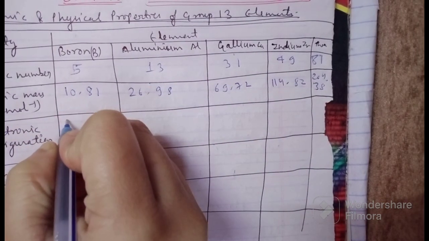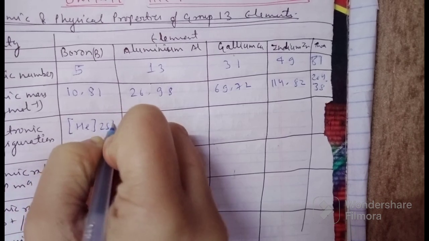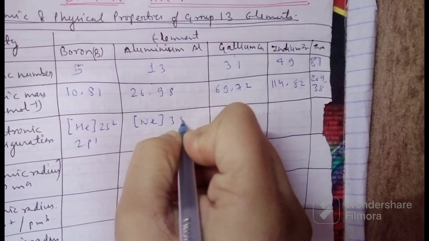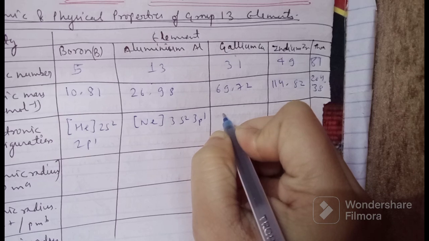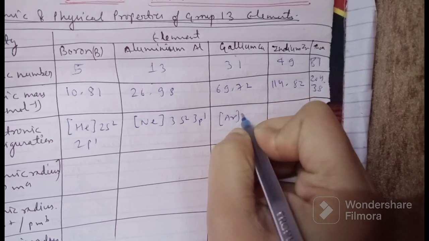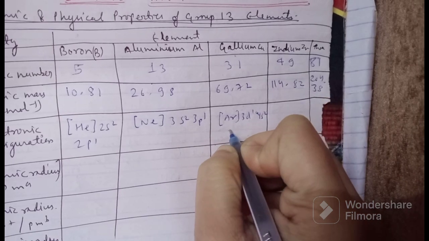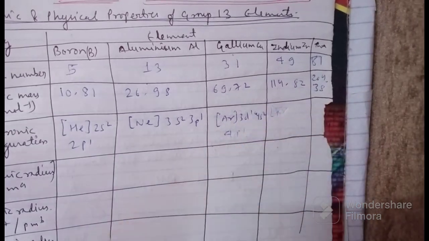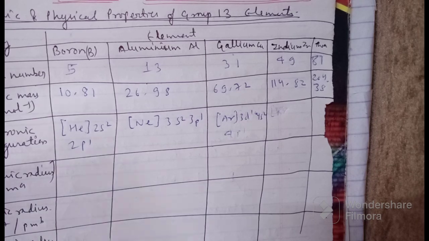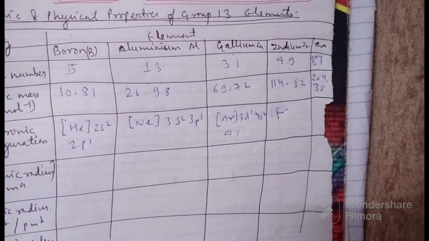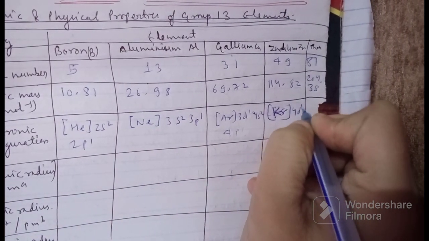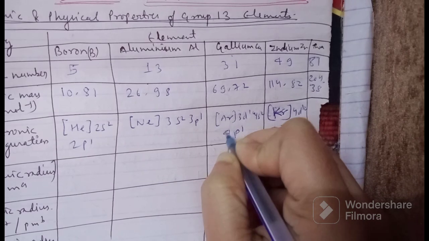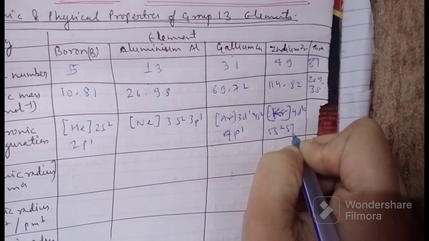Coming towards electronic configuration: for boron, helium 2s2 2p1; for aluminium, neon 3s2 3p1; for gallium, argon 3d10 4s2 4p1; for indium, krypton 4d10 5s2 5p1.